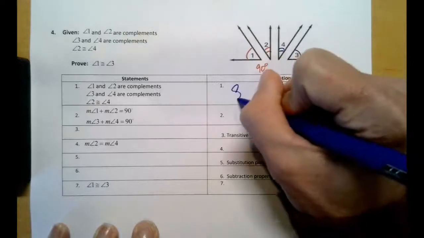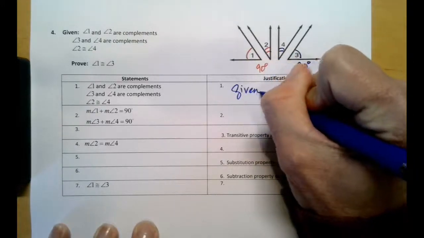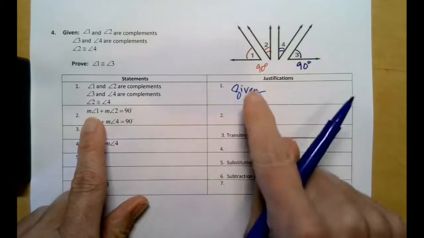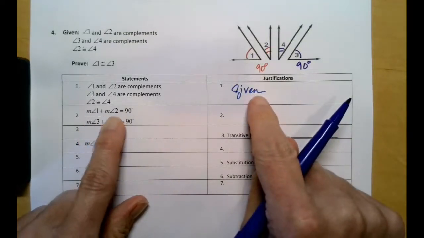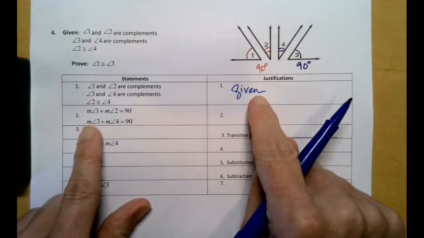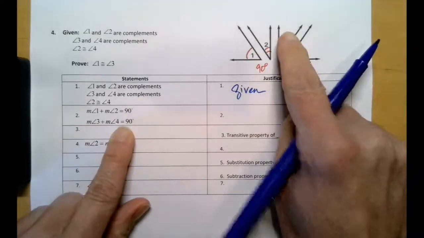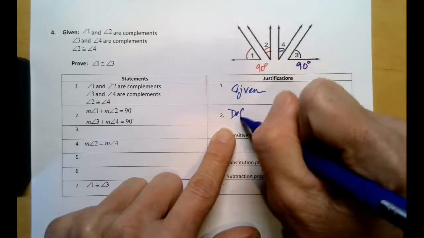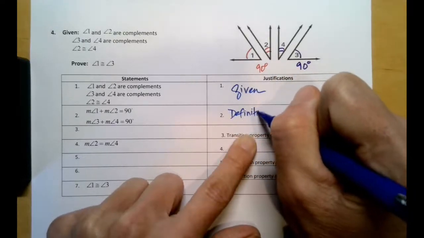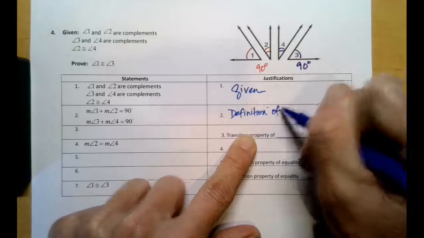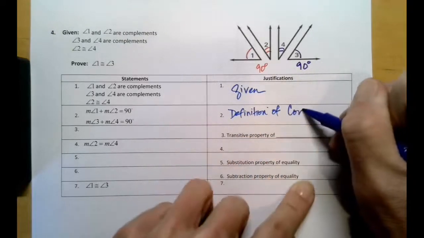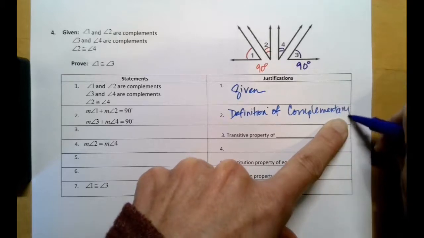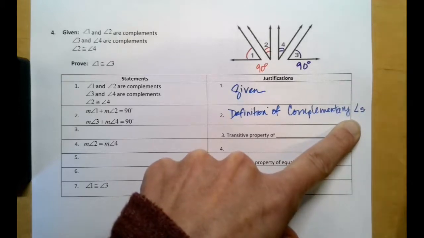Don't you love having the first answer to every proof? All right, the measure of angle 1 plus the measure of angle 2 is 90 degrees. Measure of angle 3 plus the measure of angle 4 is equal to 90 degrees. I know that because of my definition of complementary angles.